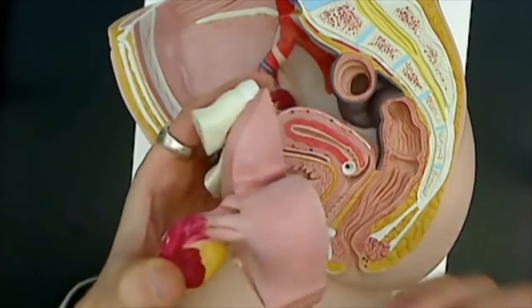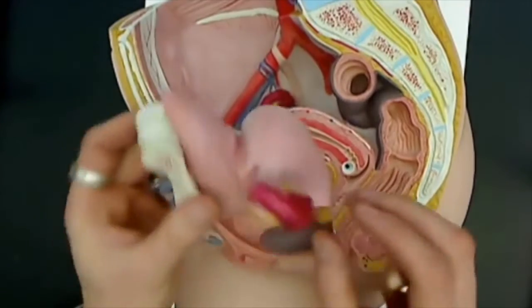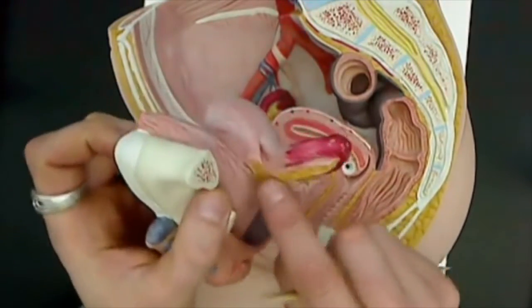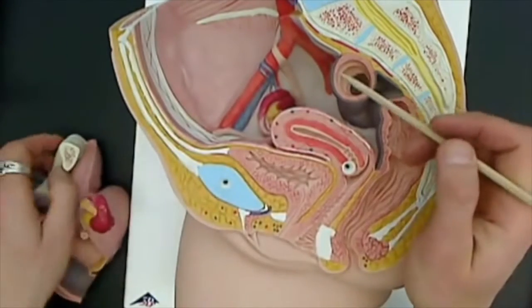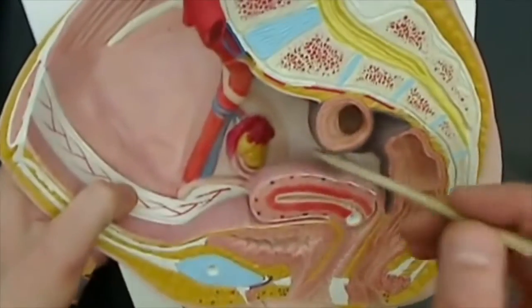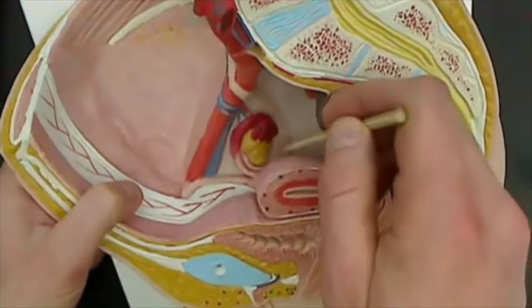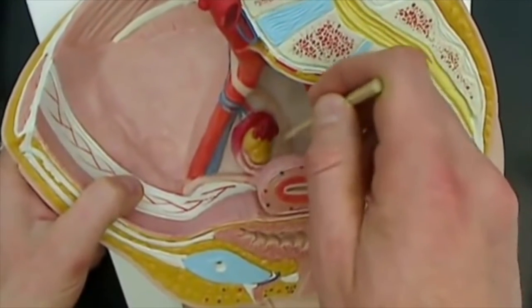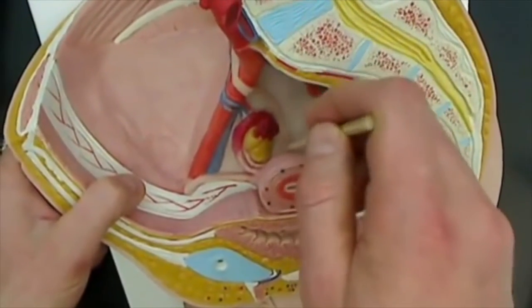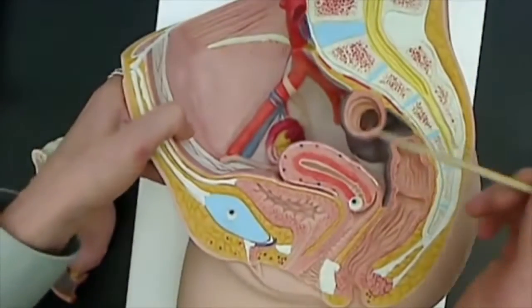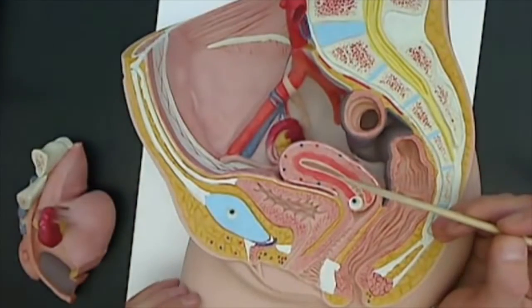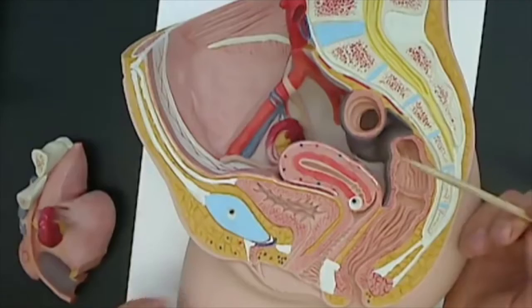The broad ligament on this part of the model has been cut. See how this has been cut away? That would be the broad ligament. So the broad ligament in here is kind of down in this neighborhood, this connective tissue that connects the uterus to the pelvic wall.